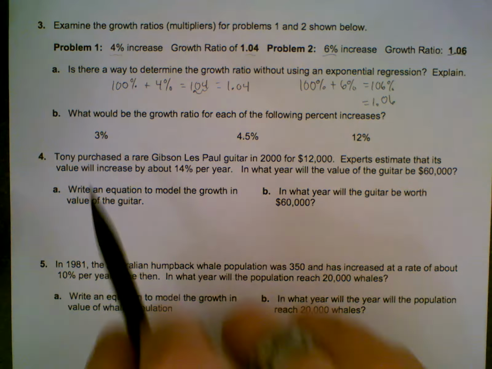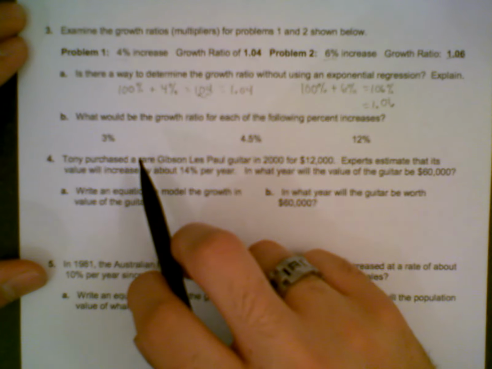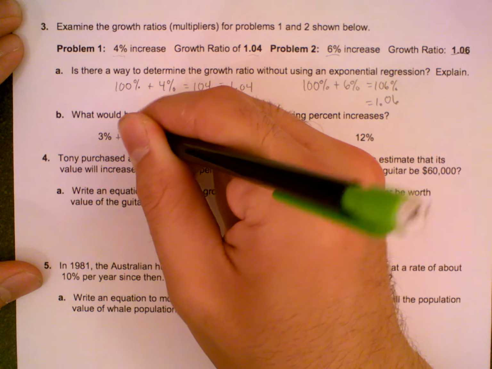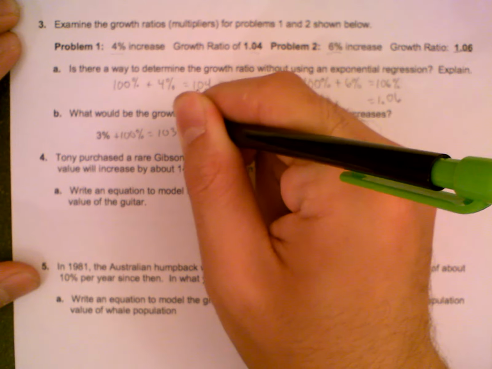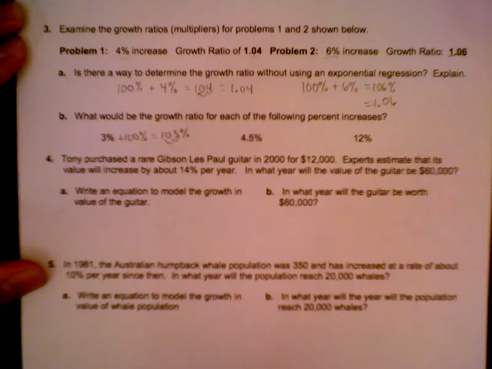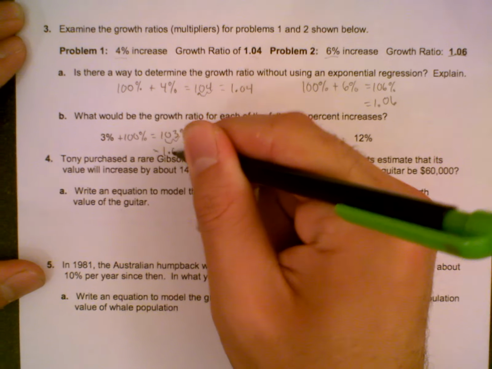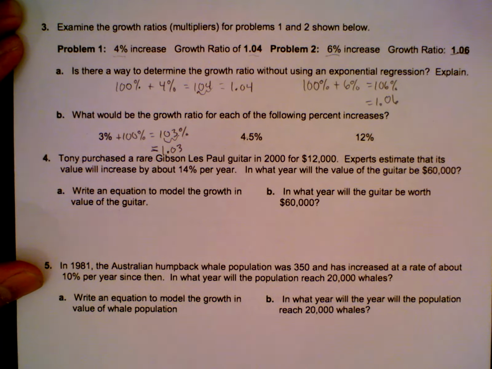So then question B, what would the growth ratio for each of the following percent increases be? So if we have 3%, we've got to add 100% onto that, which gives us 103%. But then we've got to move the decimal 2 spots to turn that into a decimal, and it'll be 1.03.